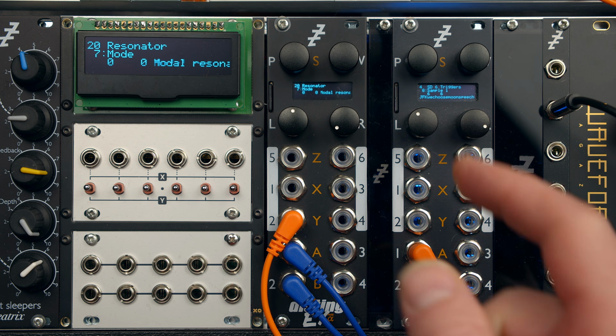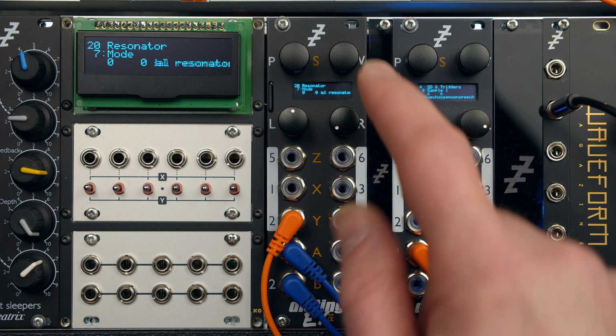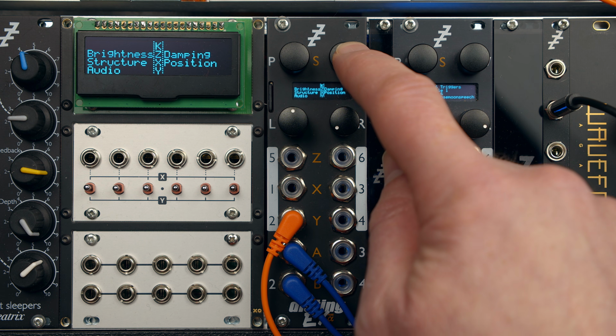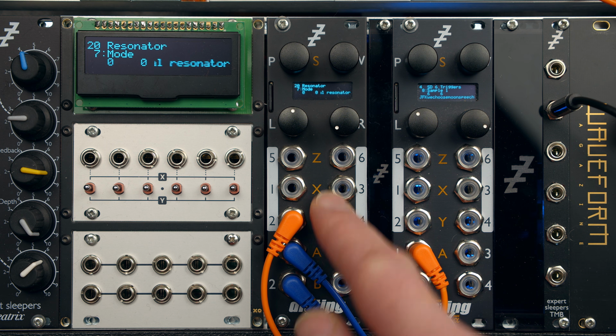I'm not going to try and explain all of Rings, though I'm sure there are literally hundreds of videos online about Rings, so I'll just do a quick blast through it and maybe point out some things that are different on the Disting version. So inputs and outputs, you can completely set these up how you like.